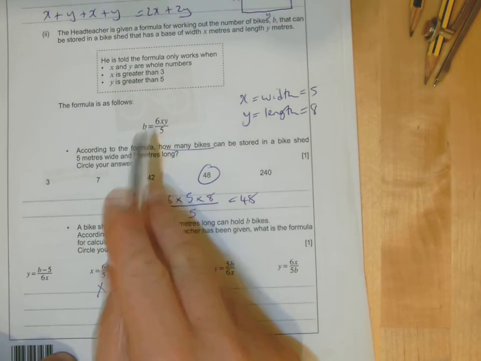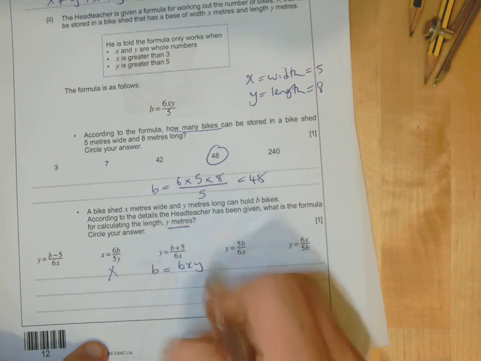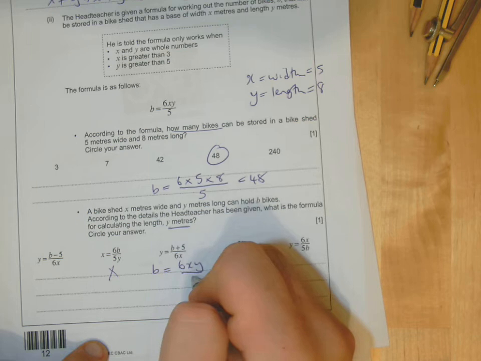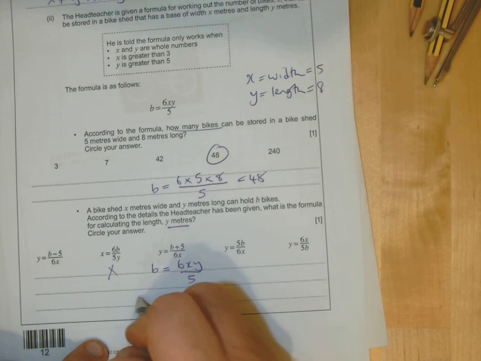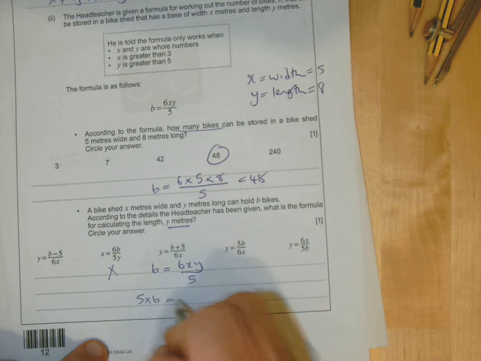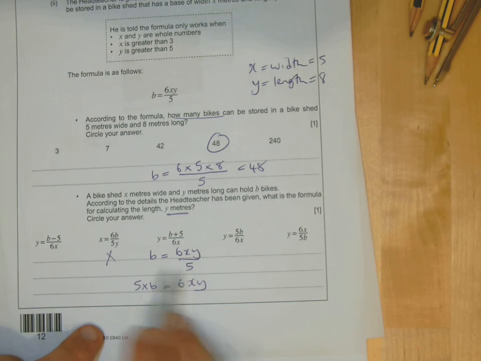All you need to do is just rearrange this, right? So there's a little bit of algebra. So B equals 6xy over 5. This is the formula, isn't it, that they've come up with. So we need to rearrange this to get y equals. What you do is, you've got this 5 here. Now remember, you're dividing by 5, aren't you? So if we take it over, we're going to times by 5. So it'll be 5 times B equals 6xy. Because you divide and take it over in times.